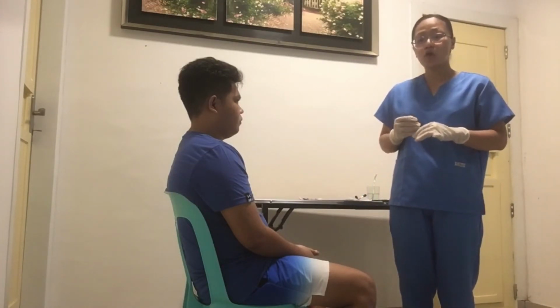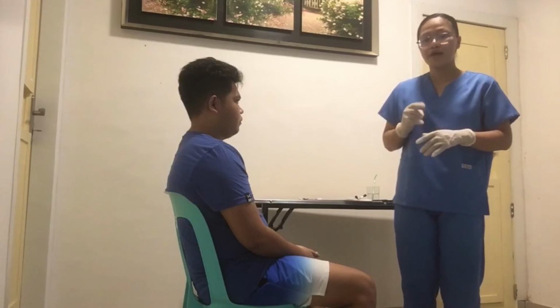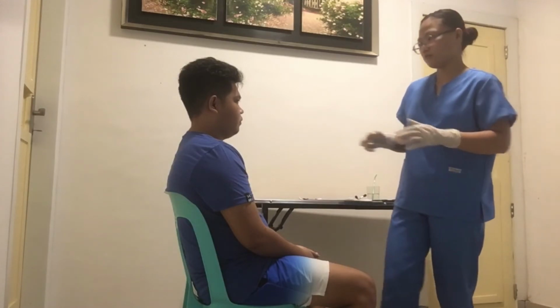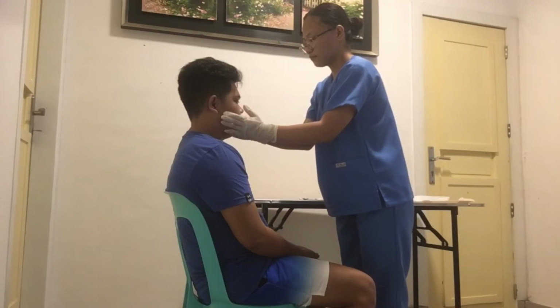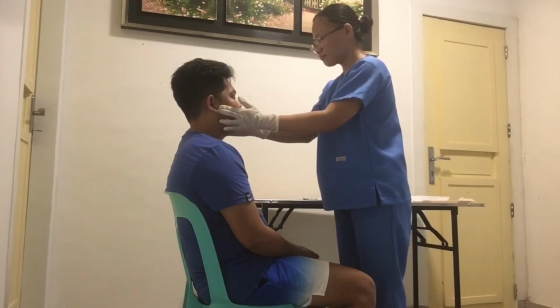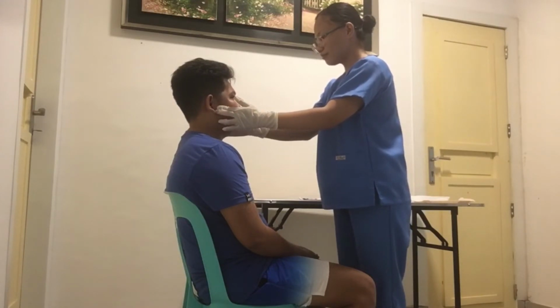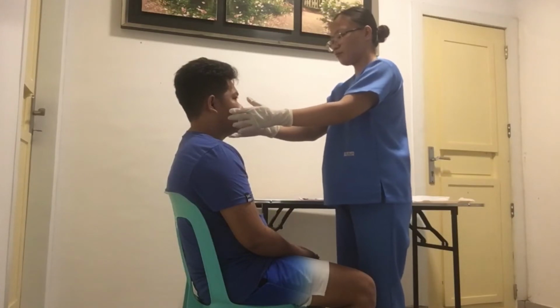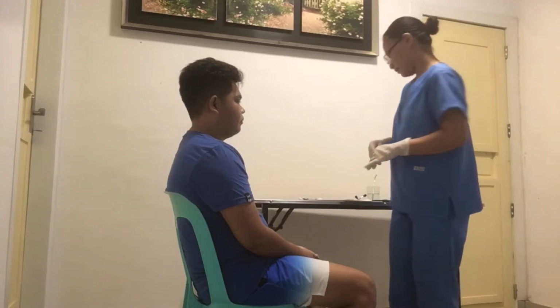Palpate for temporomandibular joint range of motion, swelling, tenderness, and crepitation by putting the index finger on each side of the client by asking the client to open their mouth. Can you open your mouth, sir? Can you bite your teeth? Okay, do you hear a sound, sir? No, ma'am. Okay, so there is no swelling and crepitation movement.